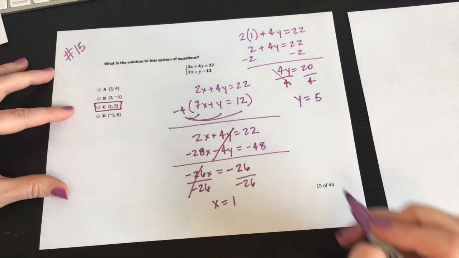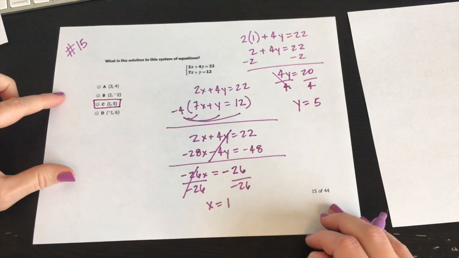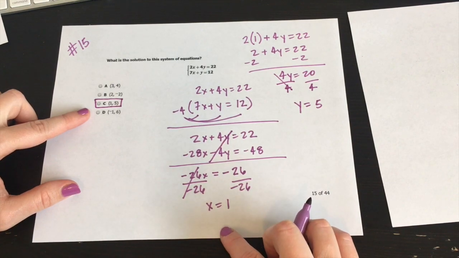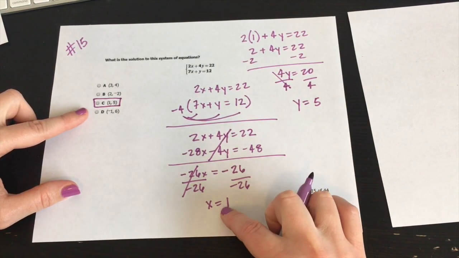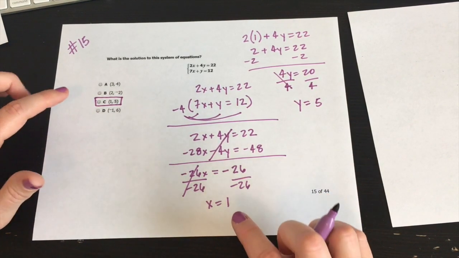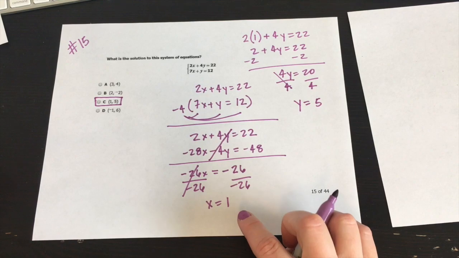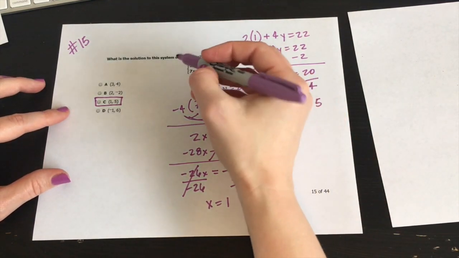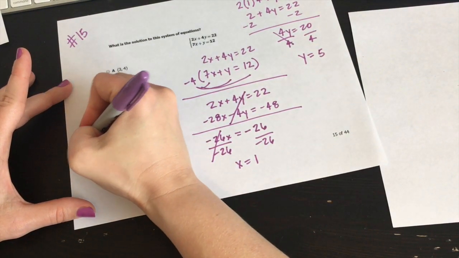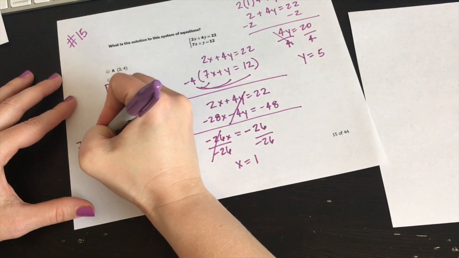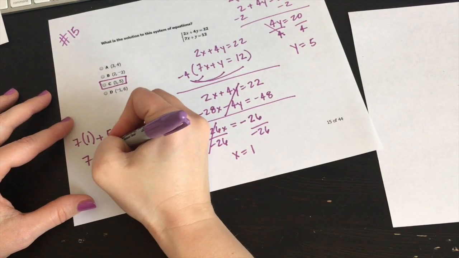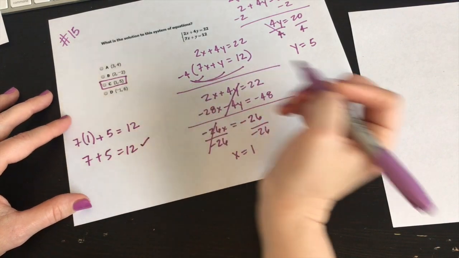Under no circumstance should you immediately check C as your answer choice after getting just one coordinate. I could have done some faulty math here and gotten an answer that just happened to be an answer choice. It's always good to go ahead and just make sure you have it correct. If you wanted to just be extra sure, plug everything into that bottom one as well, just to make sure it checks. 7 plus 5 is in fact 12, so that does check.